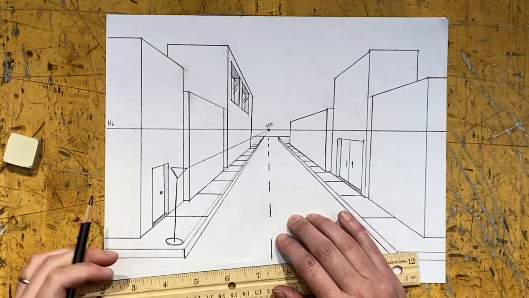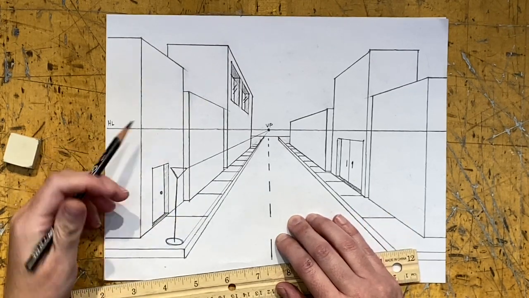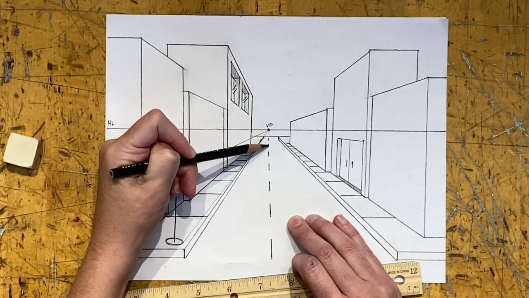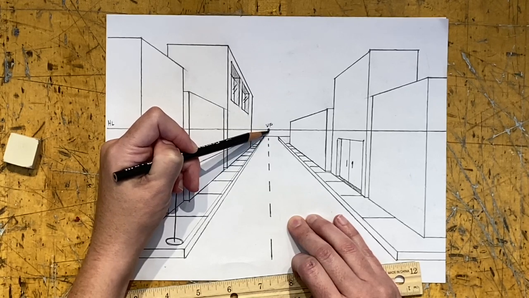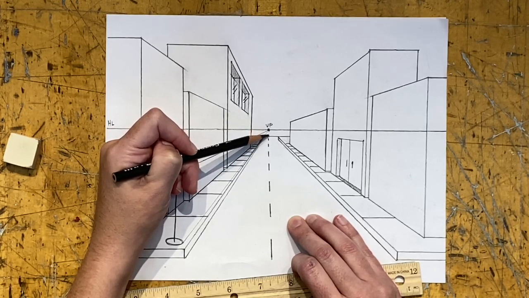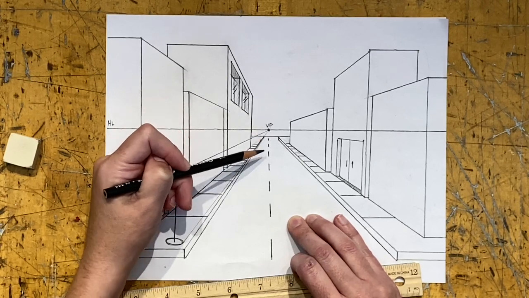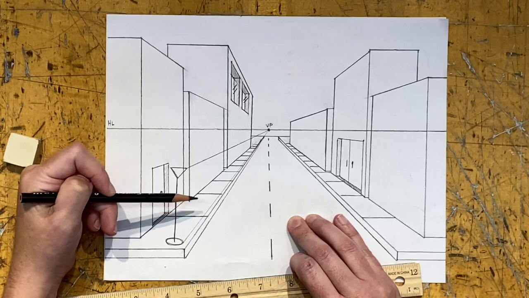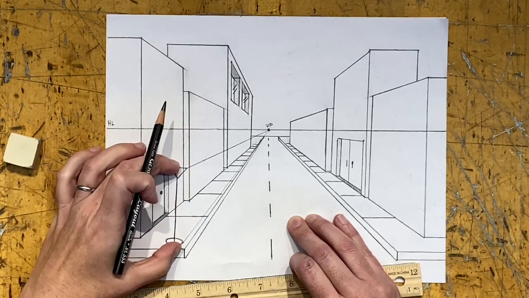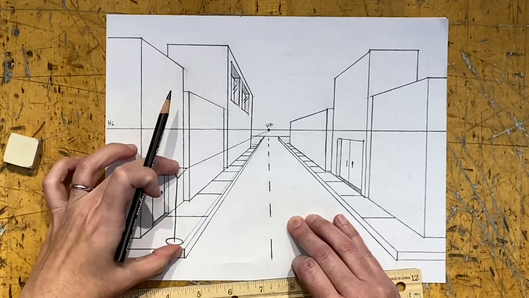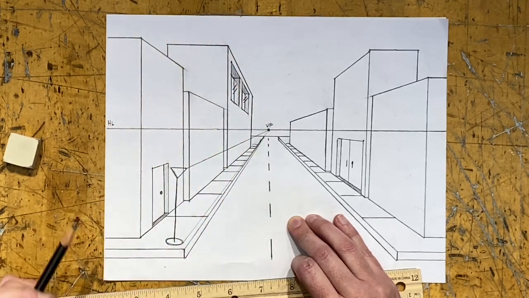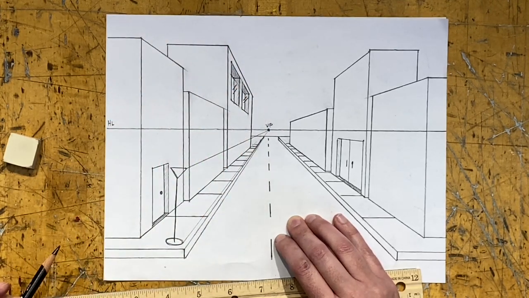So again, that thing that we did with the road, where it got smaller and there was less space between it as it approached my horizon line and my vanishing point, that same principle is going to happen over here. Again, that is called atmospheric perspective. So the ones up front closer to us are going to be bigger, and the ones as they're going back in space are going to look smaller and smaller. We're going to draw them smaller.